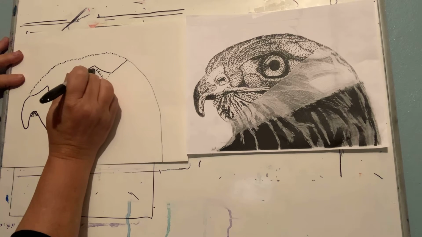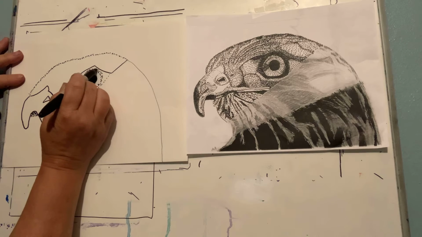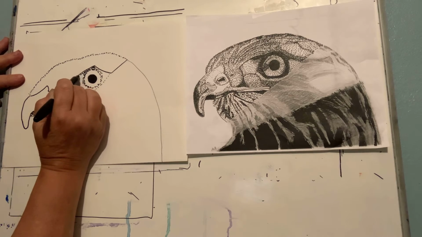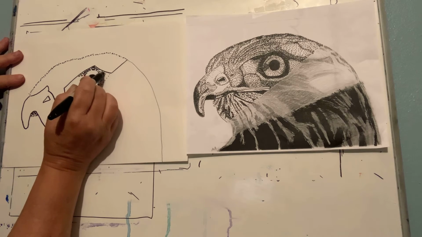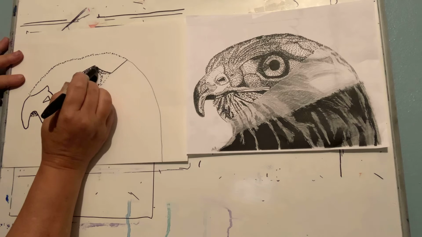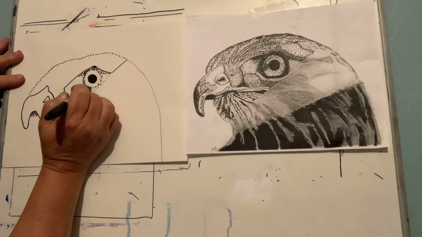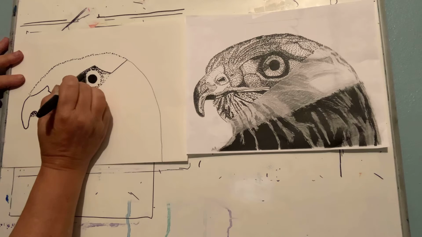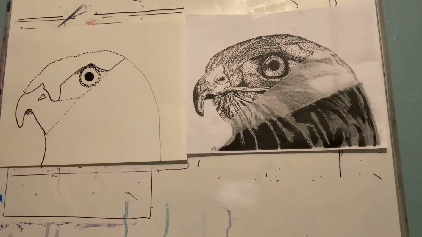And again, I'm just going through with my Sharpie, and I'm adding those dots. They're very, very dark up here.